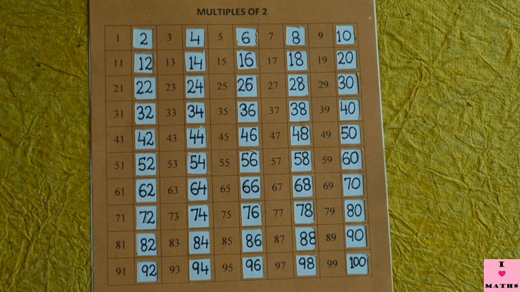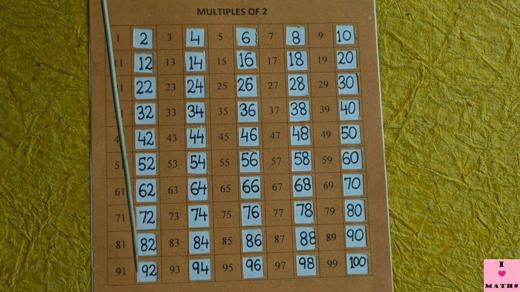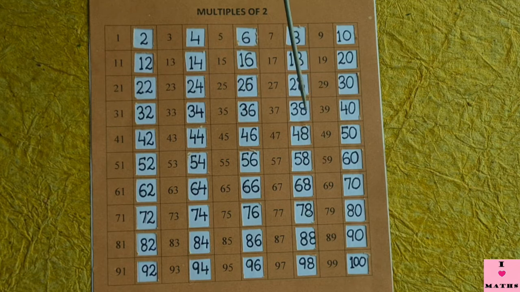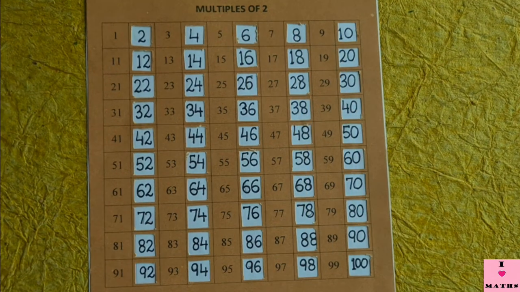Now look at this brown paper which has been kept on the white original sheet. I have cut the multiples of 2. So you can see the multiples of 2 from the white sheet on which I had written the numbers. So 2, 4, 6, 8, 10, 12, 14, 16, 18, 20, 22, 24, 26, 28, 30 and so on. You can see all the even numbers are visible through the cuts which I have made in the paper.